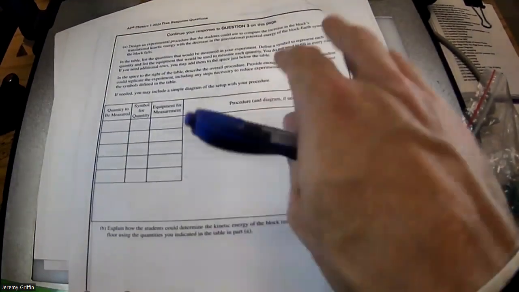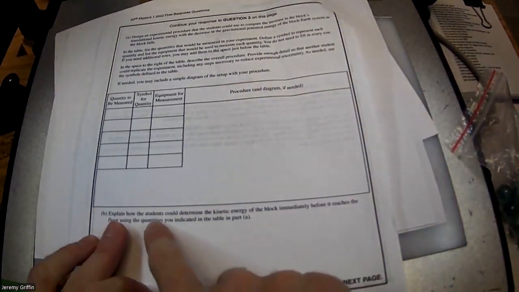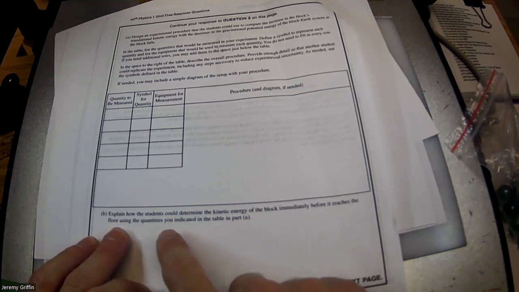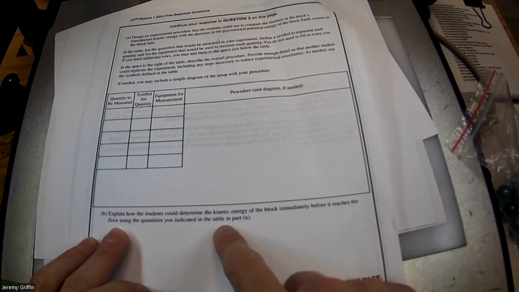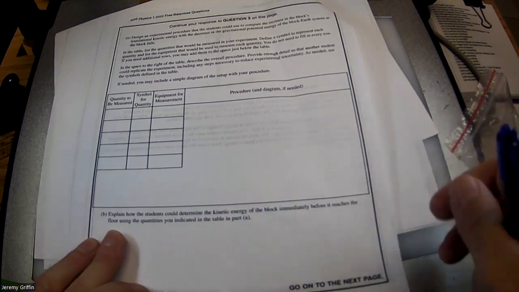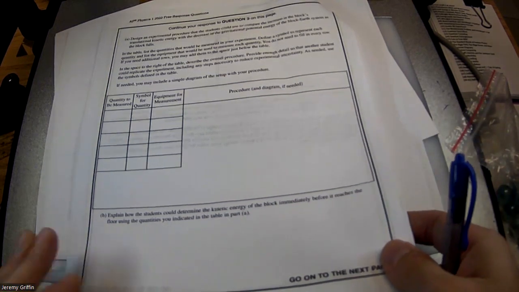Right. Okay, and I guess you could say use this tool to measure this thing. Right. Explain how they could determine the kinetic energy of the block immediately before it hits the floor. Yeah, right. So there you go. Just 1/2 mv squared. So some version of that, right?